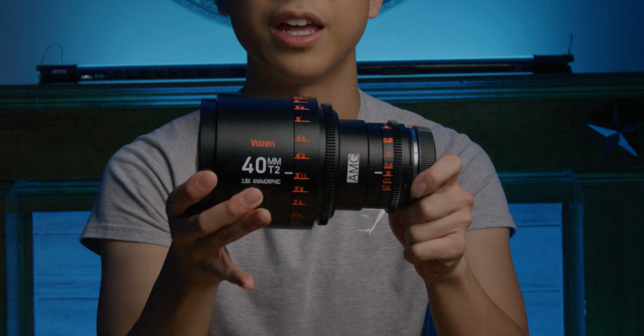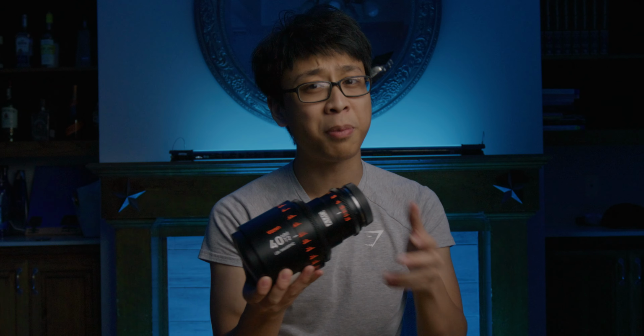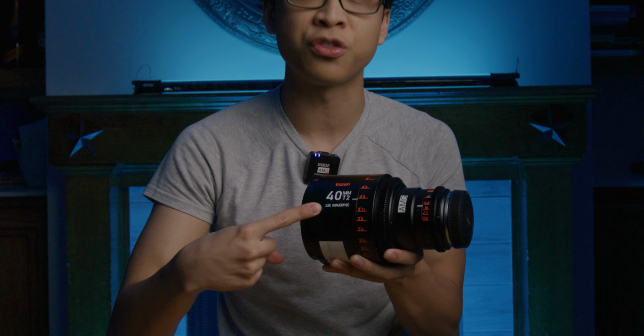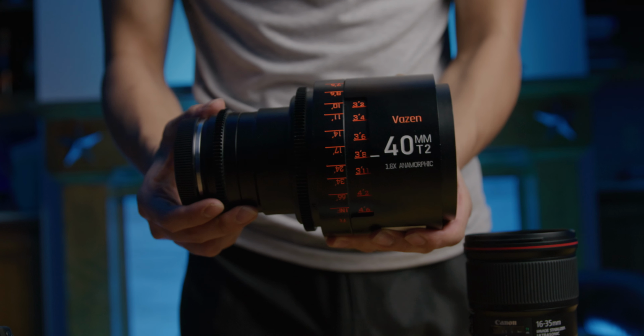I'm shooting on a spherical lens right now, but right here I have a Vazen Anamorphic lens. And before I pop this on to show you what the image looks like, I want to talk about a couple things. You're going to see on every anamorphic lens this squeeze factor right here. And this one in particular is 1.8 times.